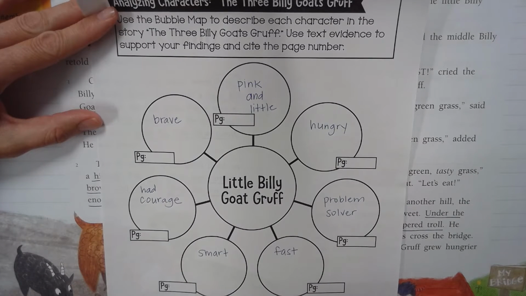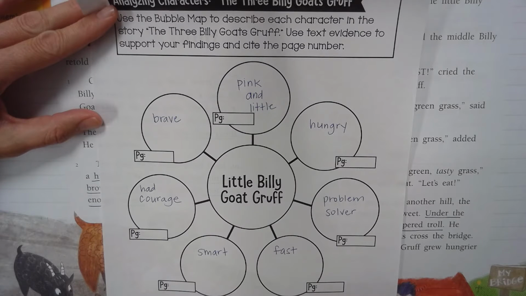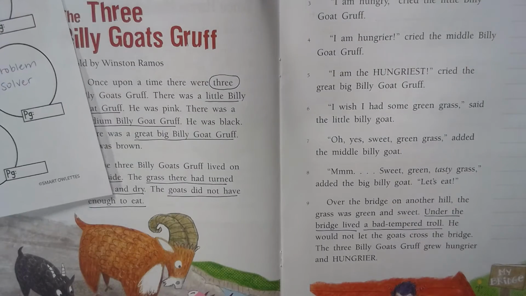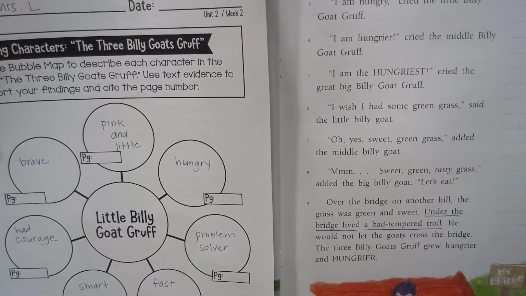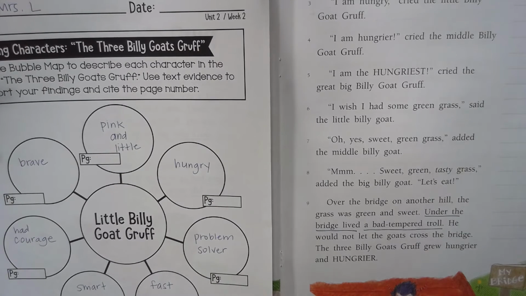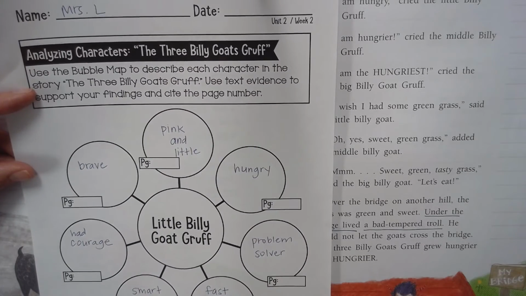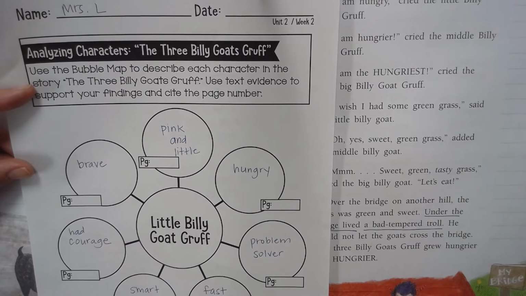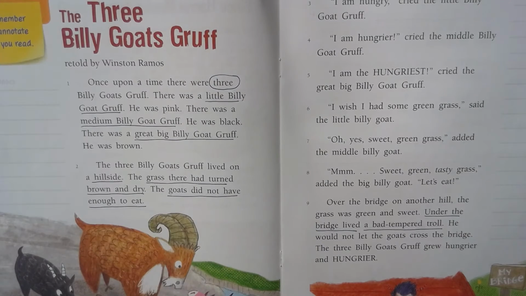So I'm going to show you how I support all of these words I use to describe Little Billy Goat Gruff with evidence from our reading or our text. And I go into a little bit more detail. So I started with words that I wanted to use to describe him, and now I'm going to show you how I explain that. So when you do your own paper, you can choose to do it either way. You can just choose some words to describe Little Billy Goat Gruff, but if you want to challenge yourself, see if you can explain or support your answers using our story. I'll show you what I mean.